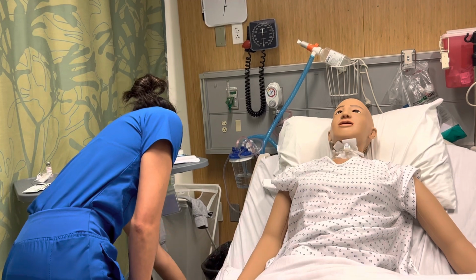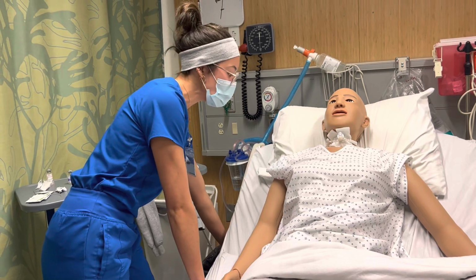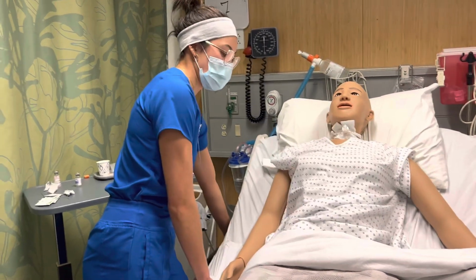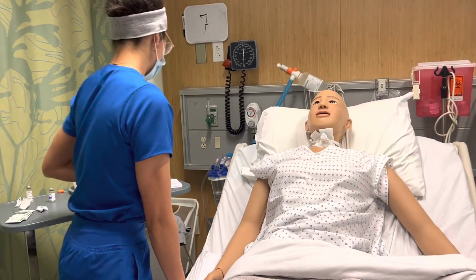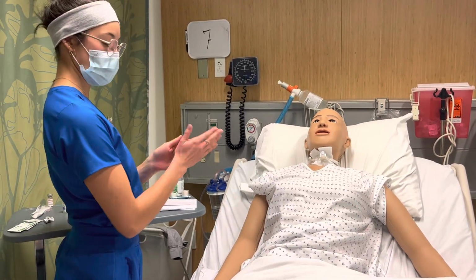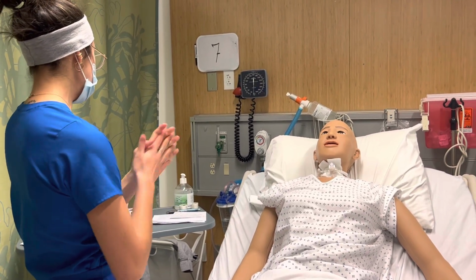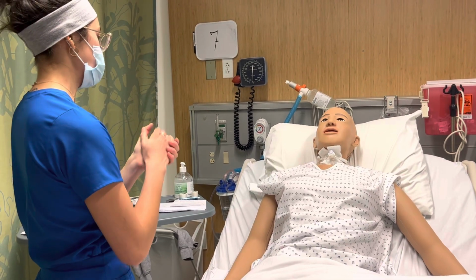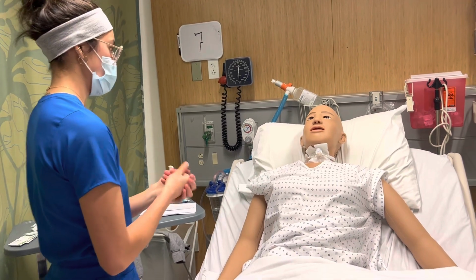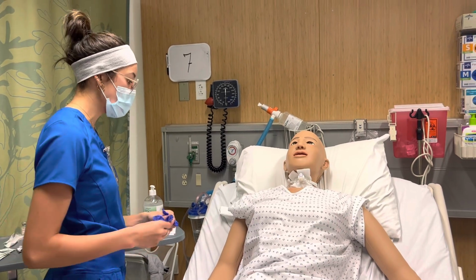I am going to raise the bed up for myself. Stuart, do you know what your medications are today that I've got for you? Awesome. I'm going to perform hand hygiene and put some gloves on. So, Stuart, I've got your Keflex today, which is your antibiotic that you're taking for your pneumonia. I've also got your insulin for your diabetes and this nitroglycerin patch for your chest pain.